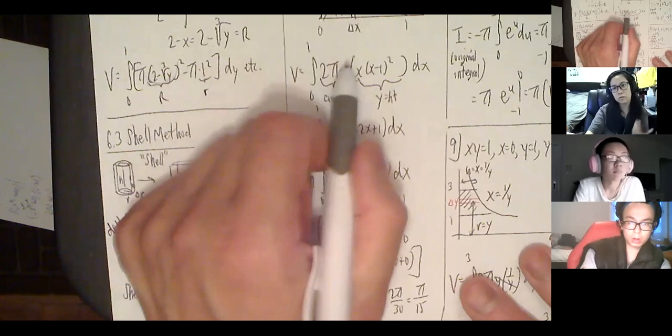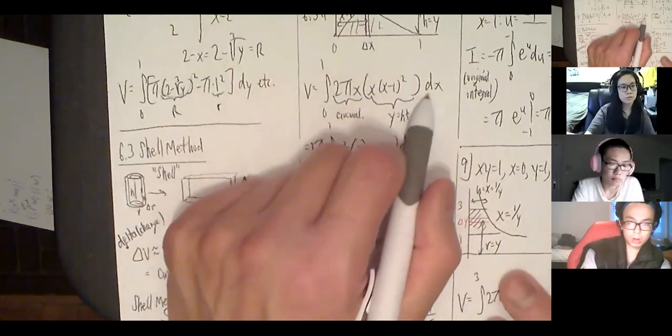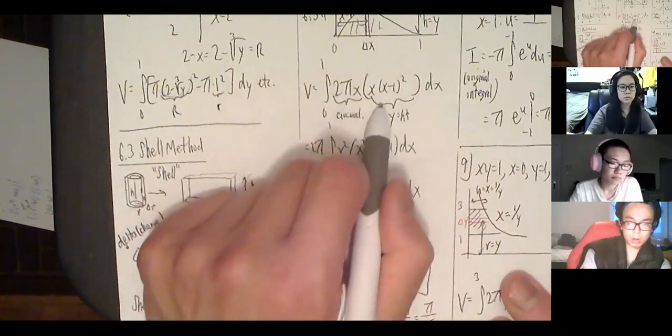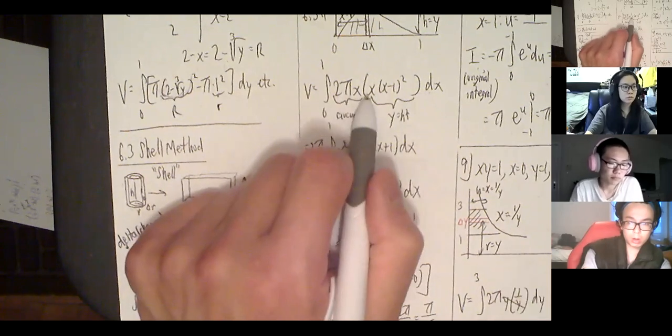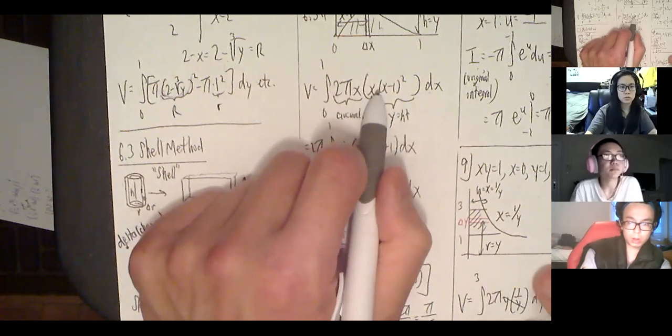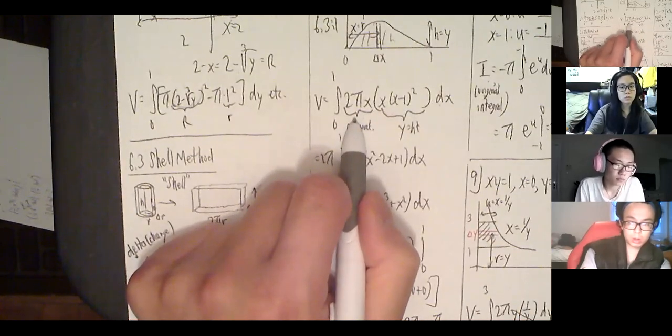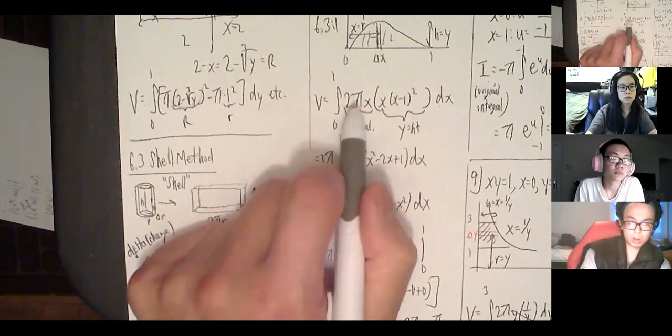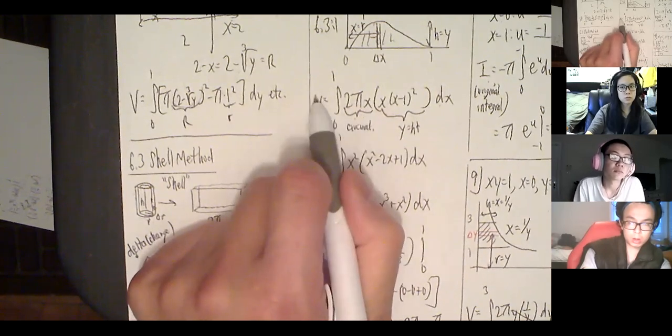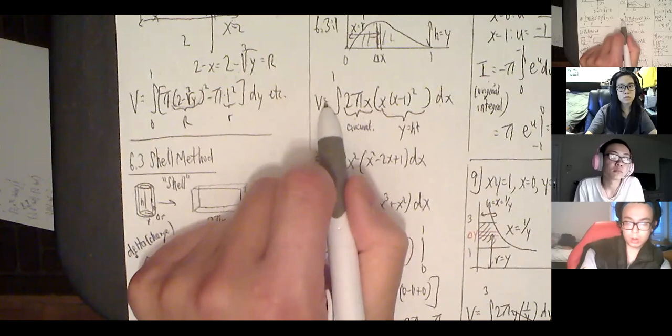Circumference times height times thickness. But you don't have to integrate the thickness because delta x changes to dx. So here's the circumference, here's the height. So I integrate 2 pi x times x minus 1 squared, because everything here was my original y. All right, there we go. You can factor out the 2 pi. Constants can always pass outside the integral. Okay, so 2 pi comes out.